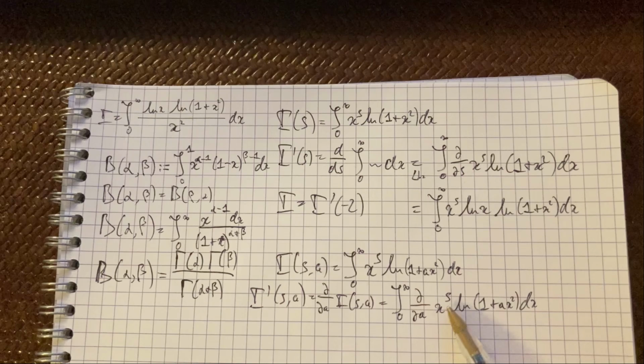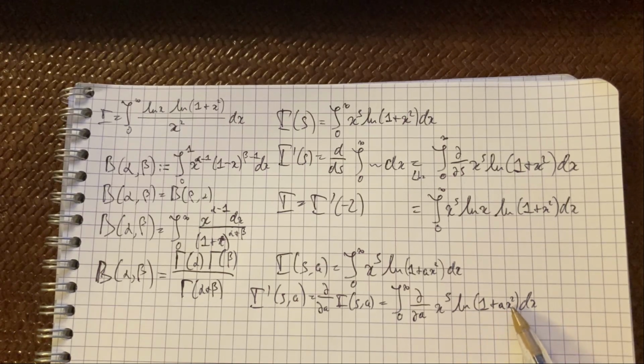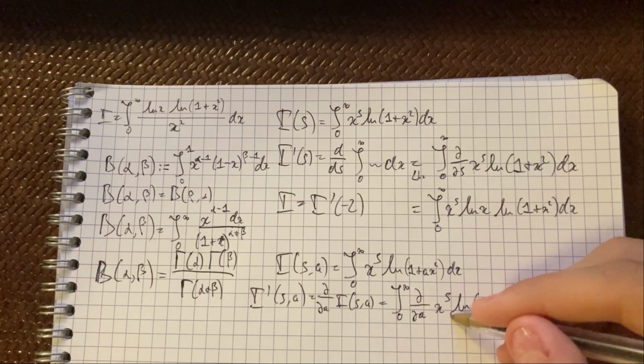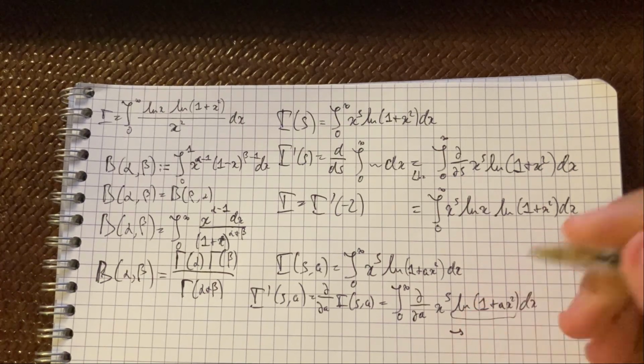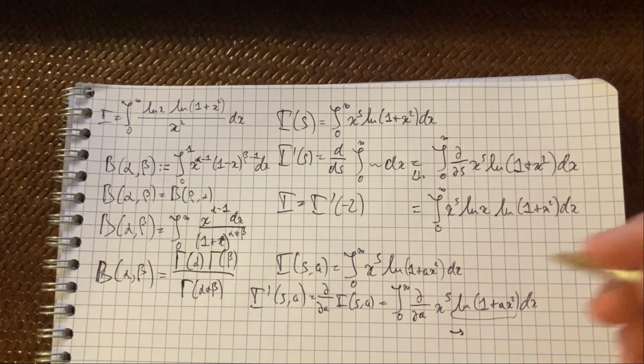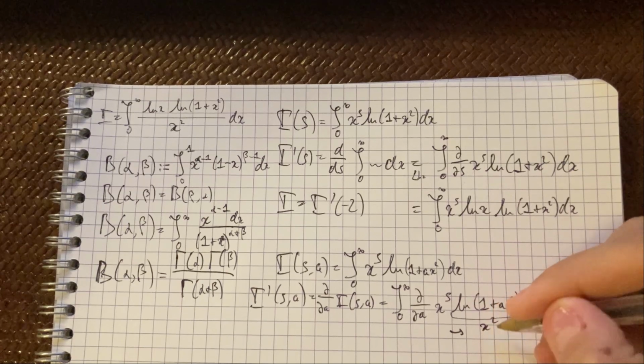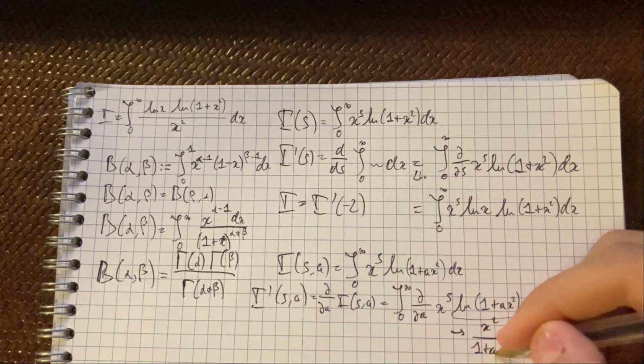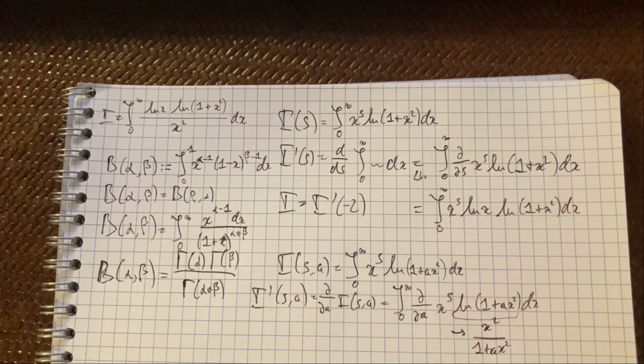And here x to the s power is a constant with respect to a, so we have to differentiate this log of 1 plus a x squared, and here x squared is a constant factor for a, so after differentiation this goes to x squared over 1 plus a x squared.